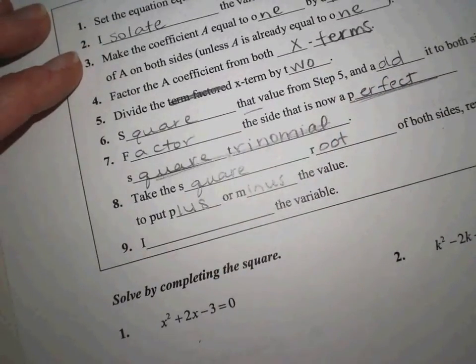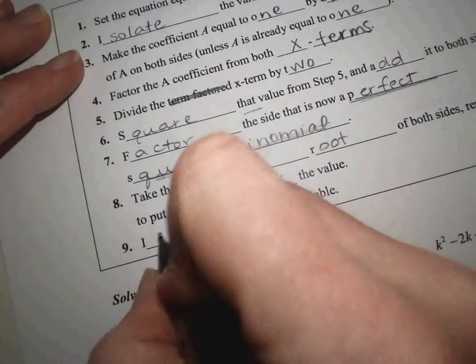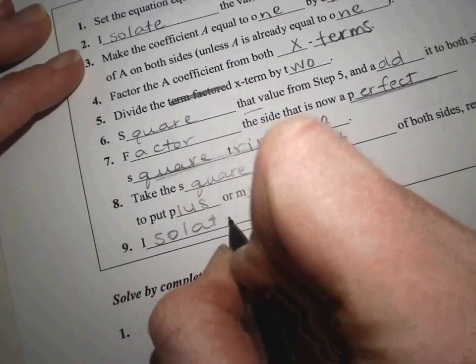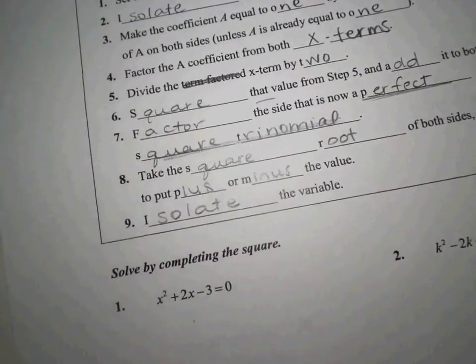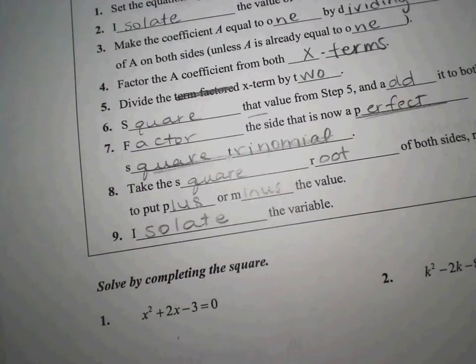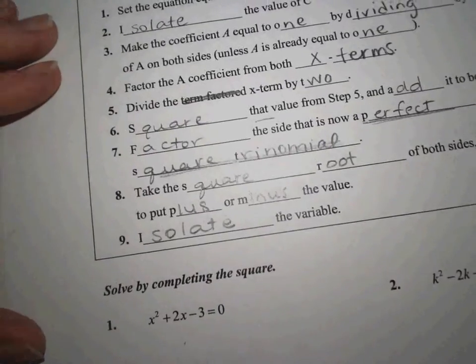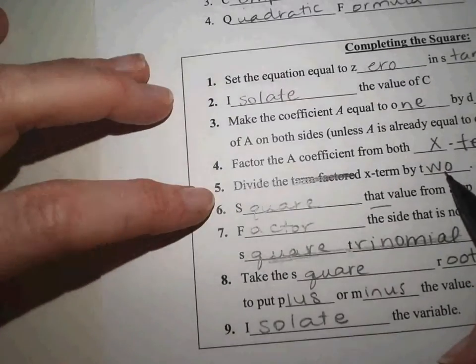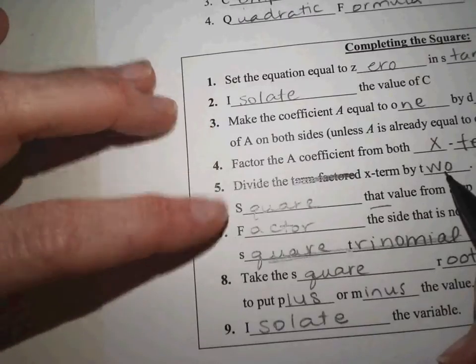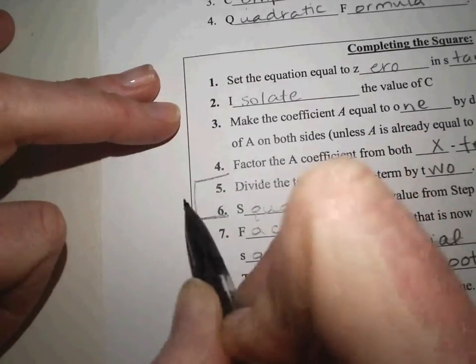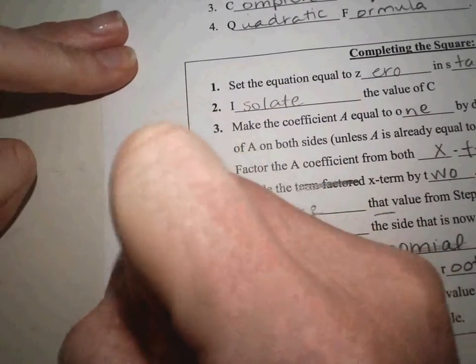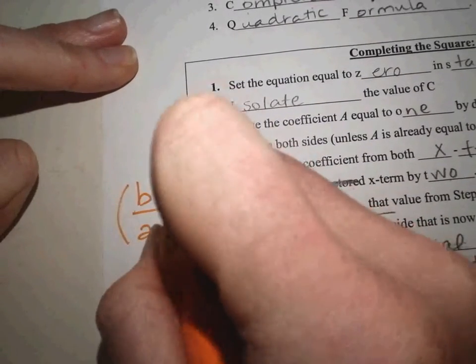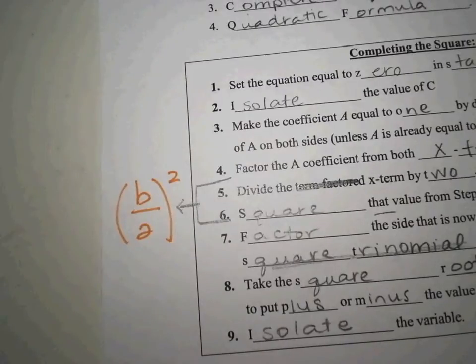And lastly, isolate that poor variable. So these are our steps. Side note, the dividing by 2 and squaring piece, make a note on the side, that's our b divided by 2 squared that we talked about in the opener.